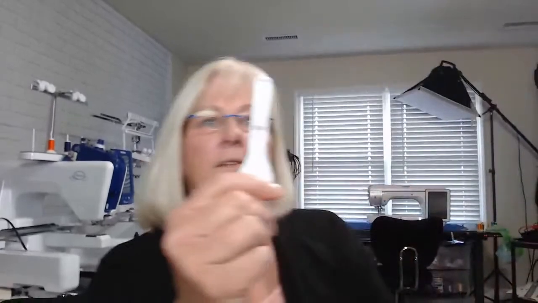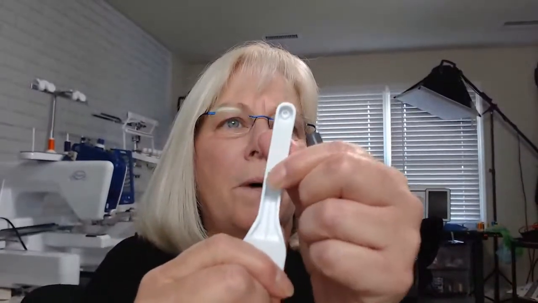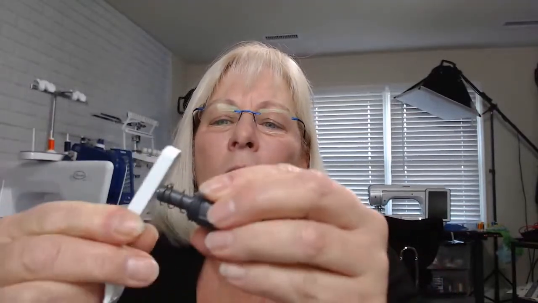Okay, so this guy right here, this is a sponge, and this is what you use to replace these blades. You basically unscrew the cartridge, poke the blade into the hole, into the sponge, pop it out, and then you put the new one in.